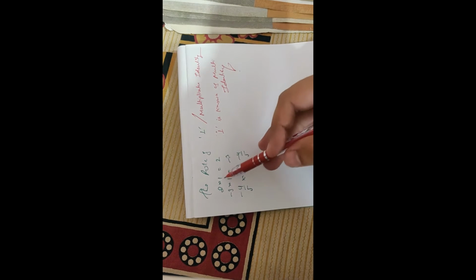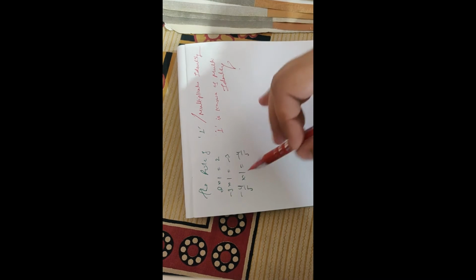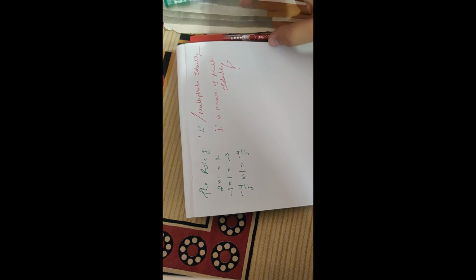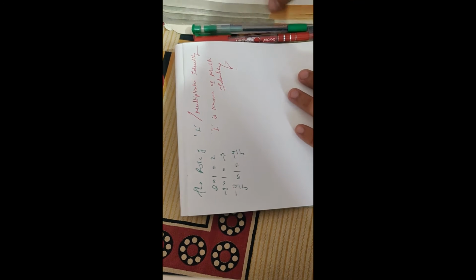That means 1 is such a number that if it is multiplied with any item, it will give the number itself. So 0 is known as additive identity, 1 is known as multiplicative identity. I hope you people are making the notes.